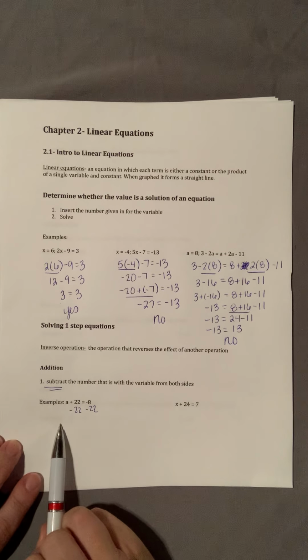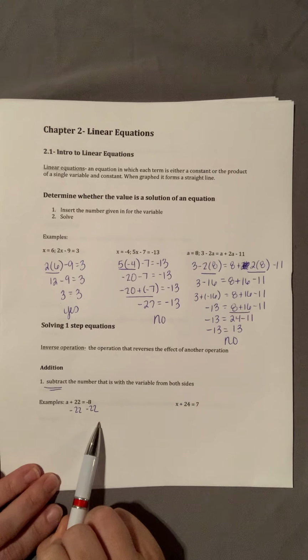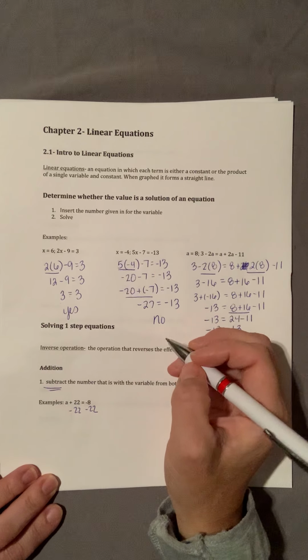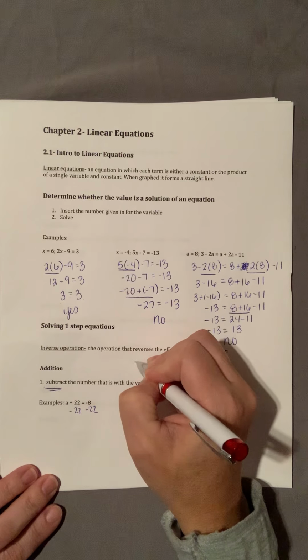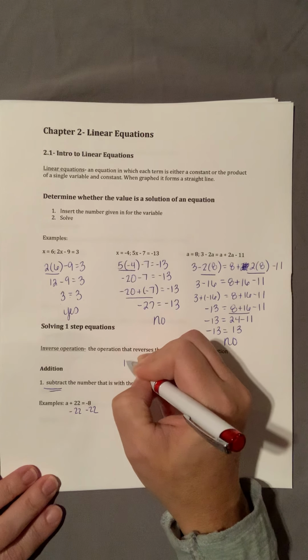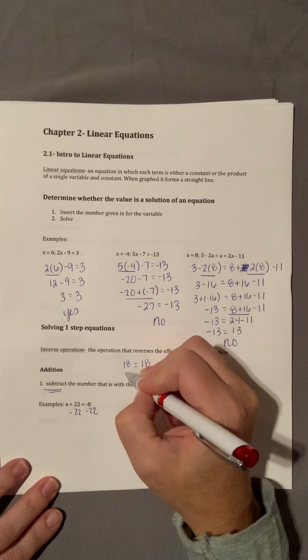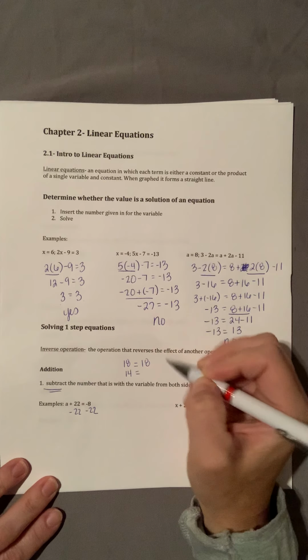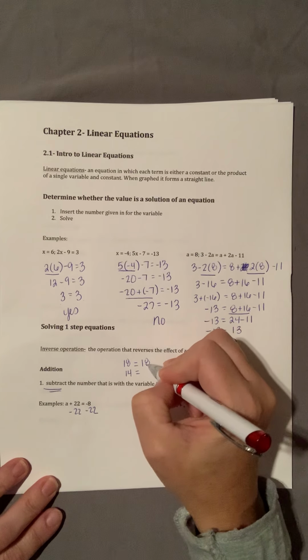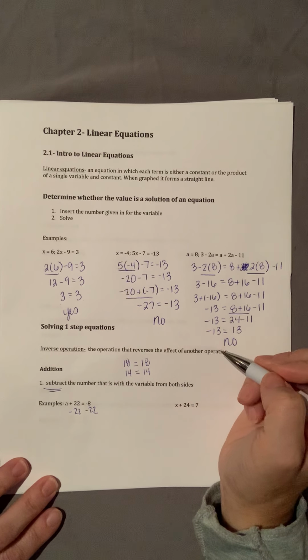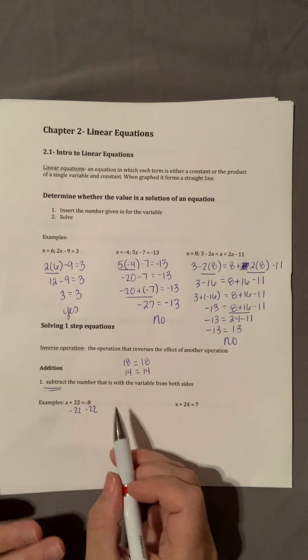Whatever you do to the left side, you have to do to the right side, okay? Because equations are always equal to each other. Like if I have 18 on one side, I have to have 18 on the other. If I want to change this to 14 by subtracting 4, then I have to change this side to 14 by subtracting 4. So whatever you do to the left, you have to do to the right.